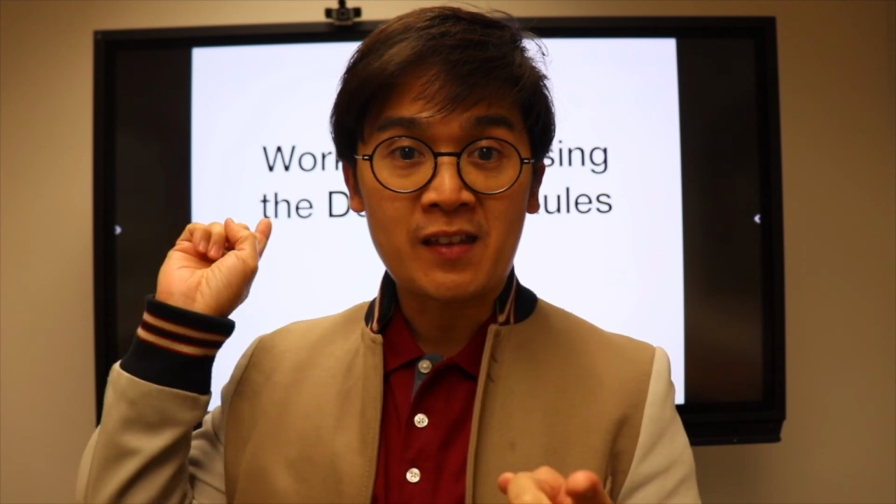And for today we're going to be working on the derivative rules and how to use the derivative rules correctly. So we're going to be seeing the power rule, we're going to see the quotient rule and the trig functions and how to find its derivative in today's workshop.